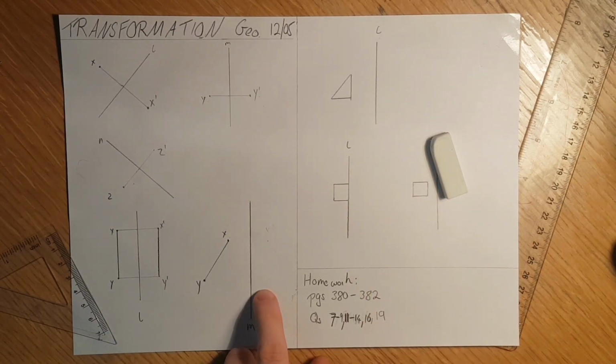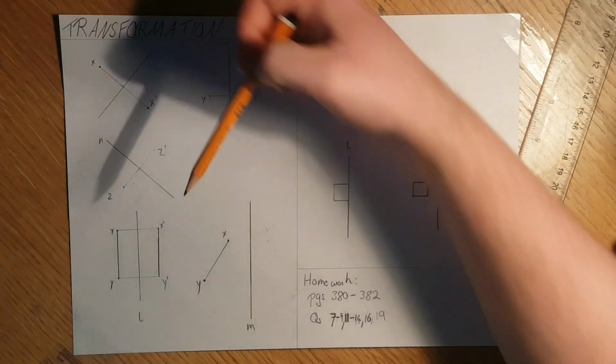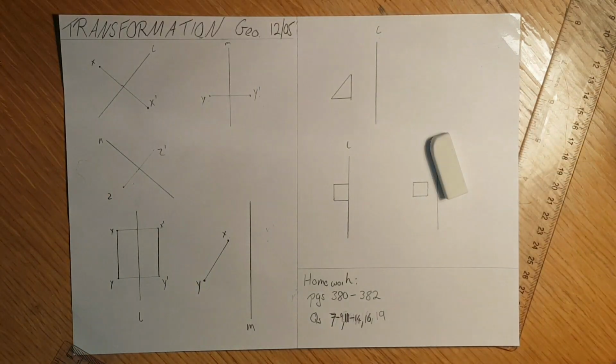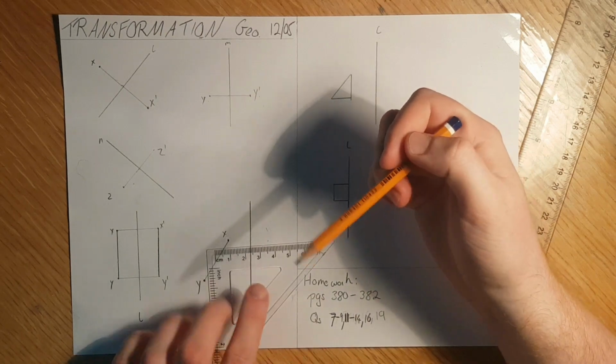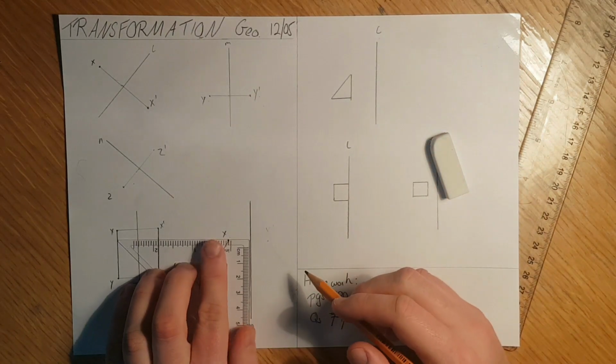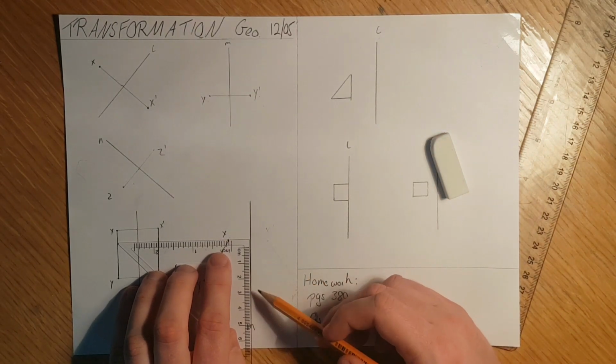Now, let's look at one that's starting to really get tough, okay? So far all we've been doing is images, and they've been pretty much identical either side. This one's going to be a real reflection, okay? So again, we're going to line up our set square with the line, okay?